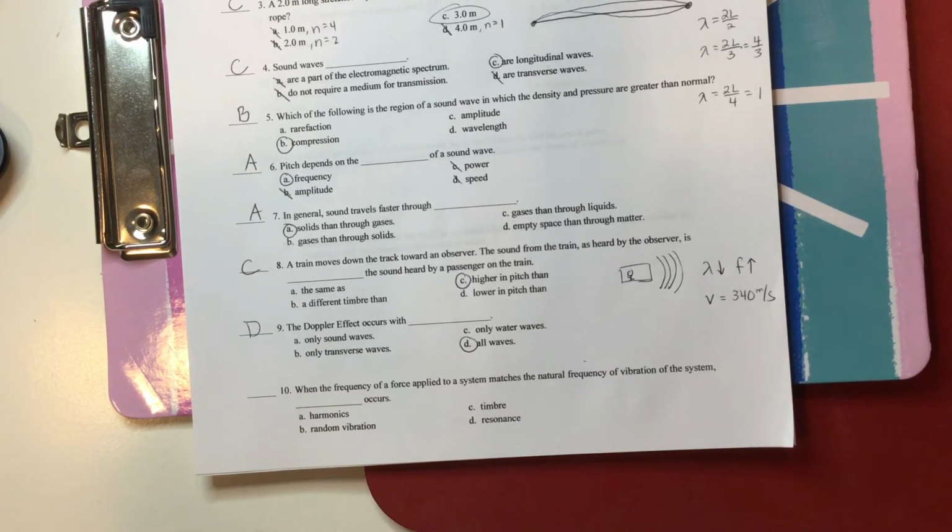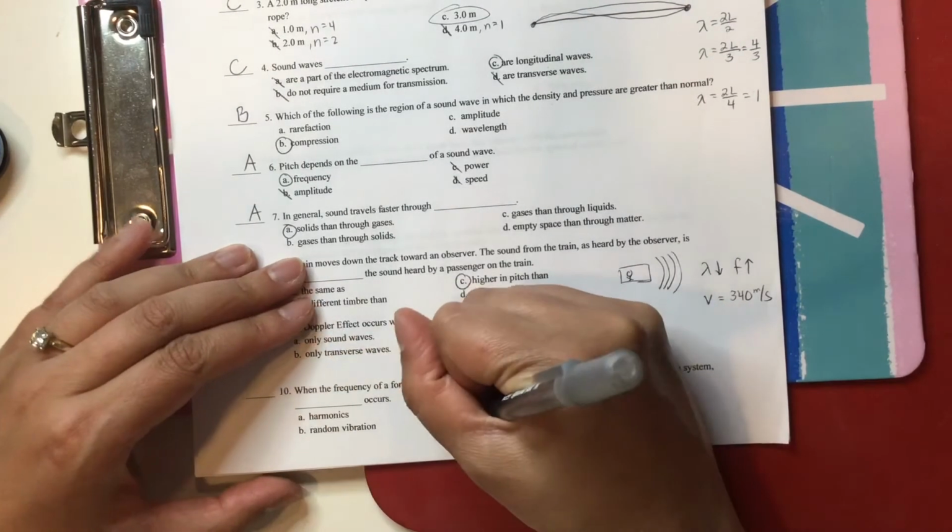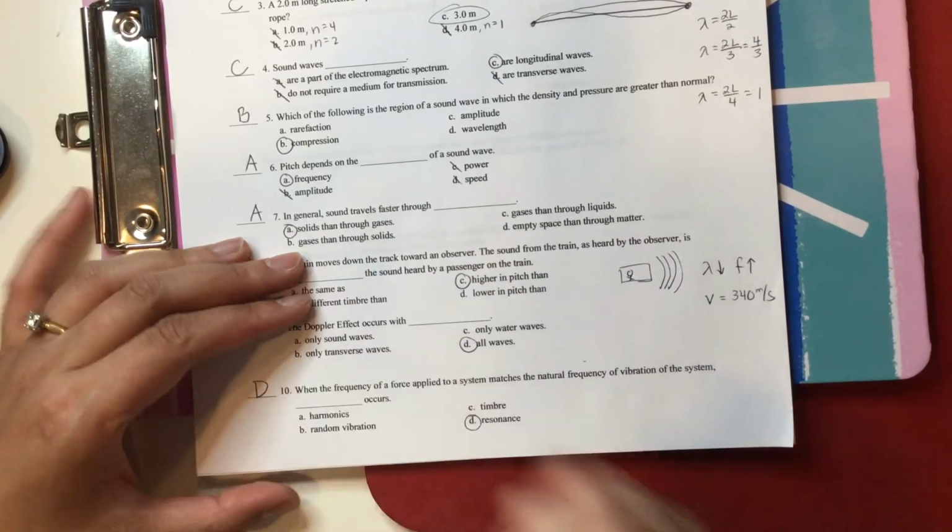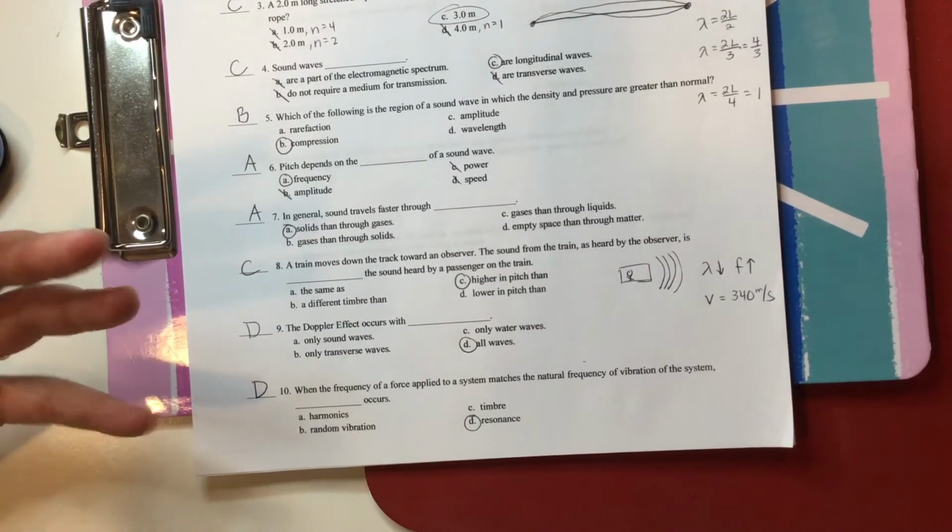Number 10 is a vocab question. When the frequency of a force applied to a system matches the natural frequency of vibration of the system, you get an increase in amplitude, and this is called resonance. Keywords to be looking for here.